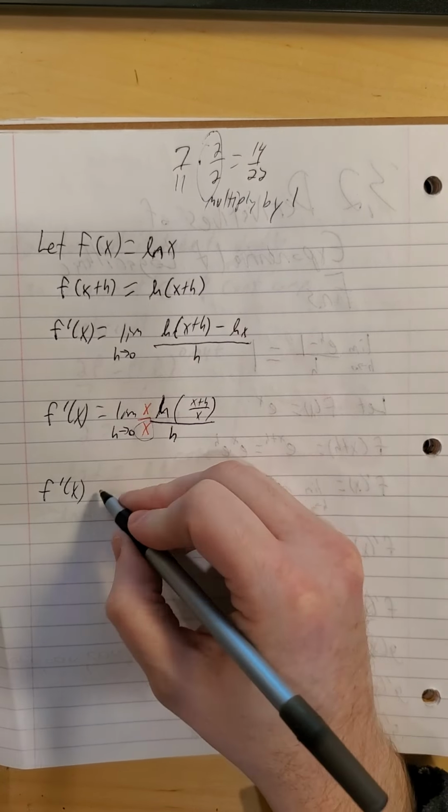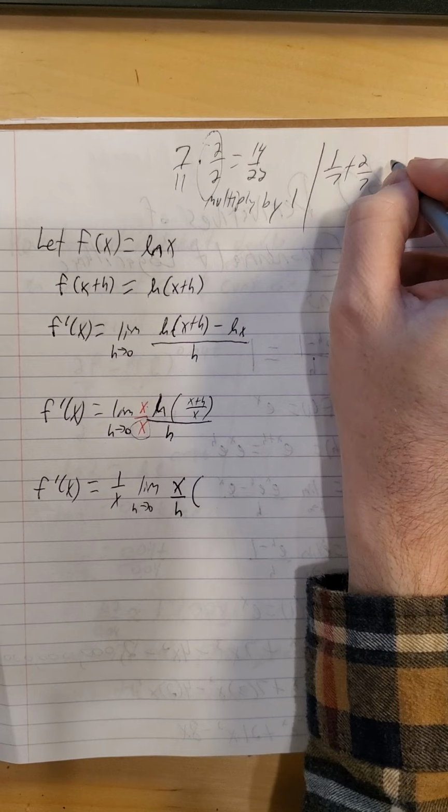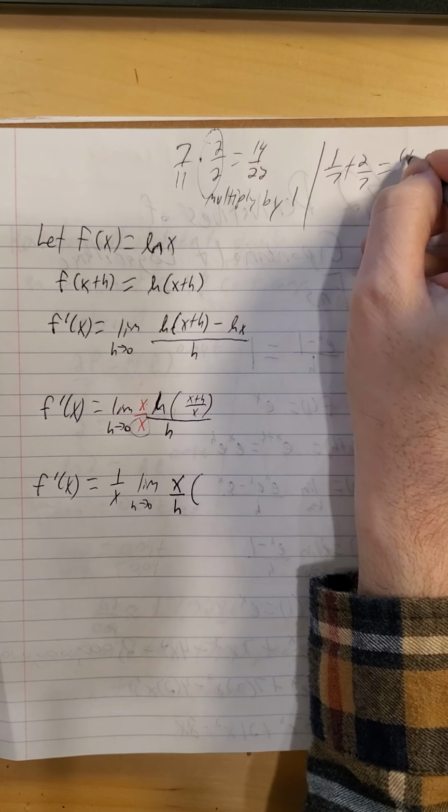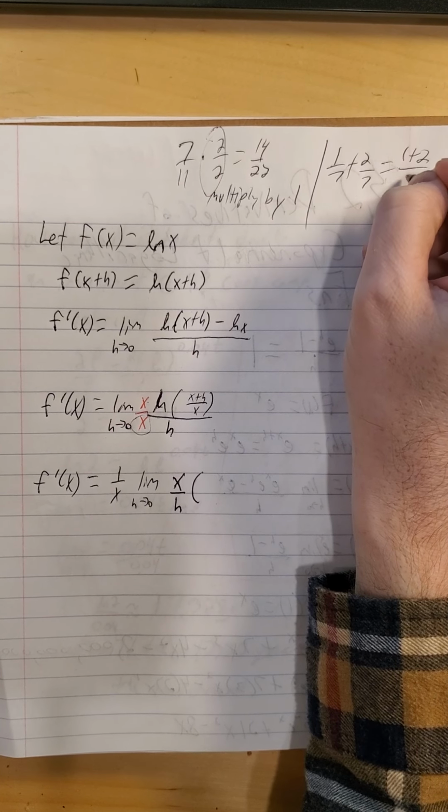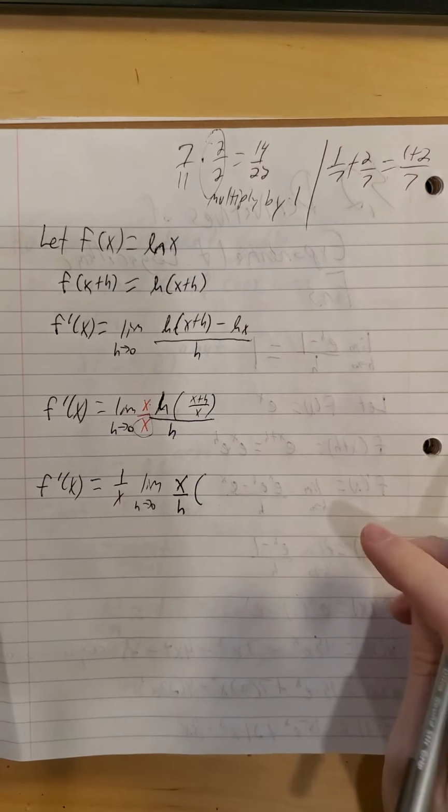And as long as we're making things look a little bit different, the same thing that allows you to add, say, 1/7 and 2/7 and get to 3/7 in your head is that we add or subtract the numerators and keep the common denominator. Remember, we're always allowed to work backwards as well. We're allowed to split it up, and that's what we're going to do. We're going to split this up. So x over x plus h over x.